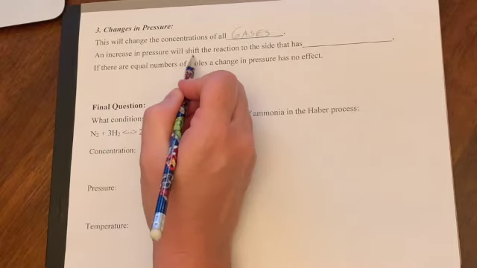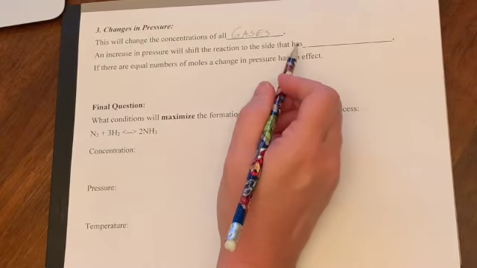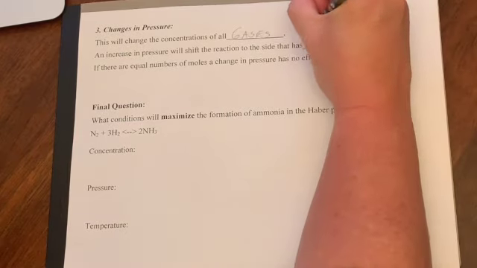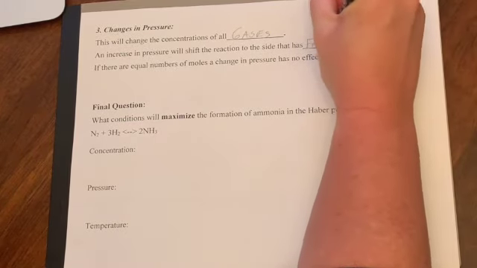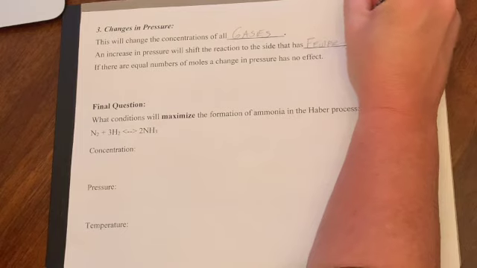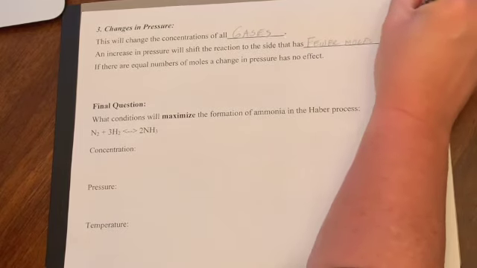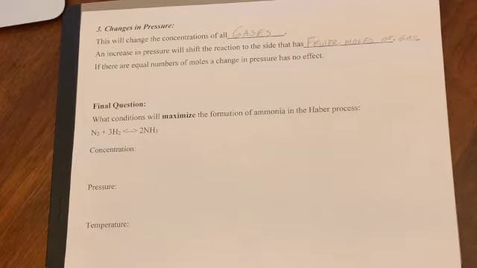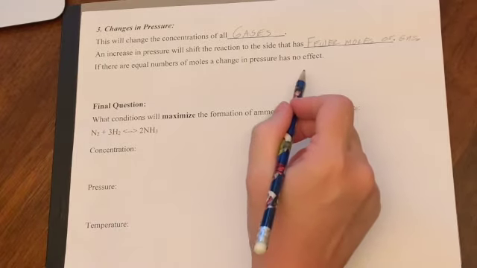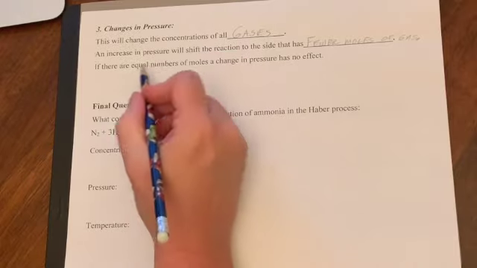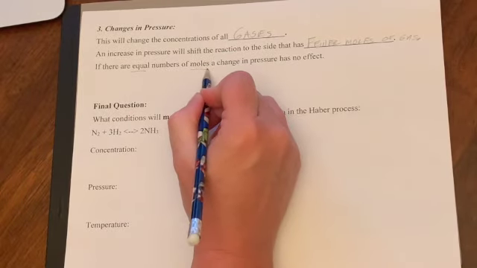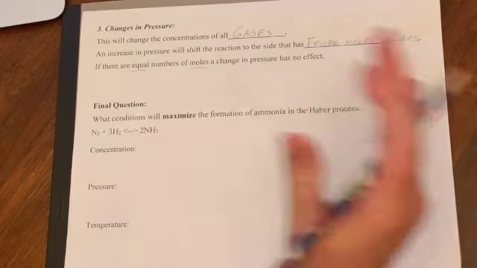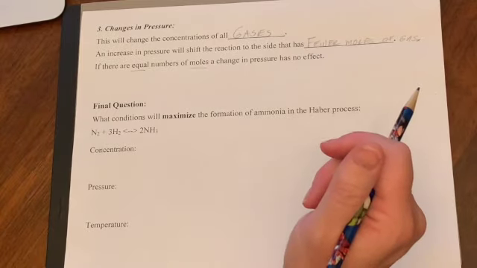An increase in pressure will shift the reaction to the side that has fewer moles of gas. If you end up looking at a balanced equation and they have an equal number of moles of gas, then changing the pressure will have no impact.